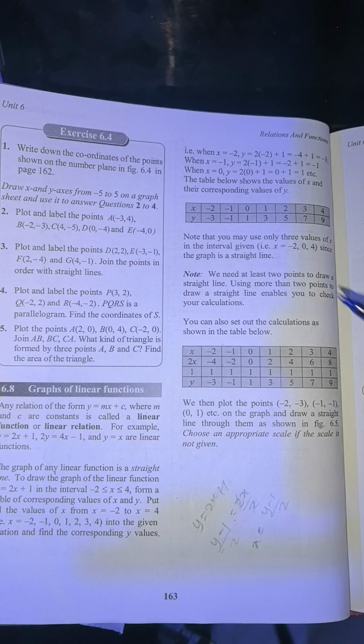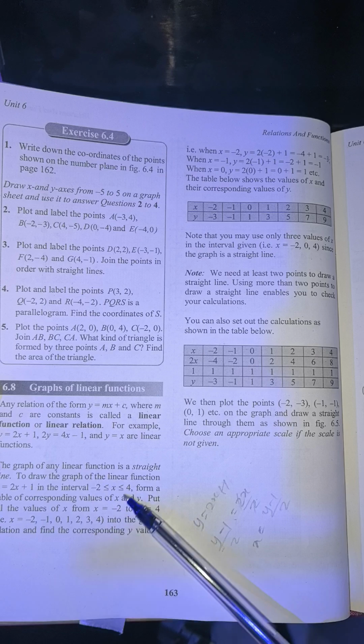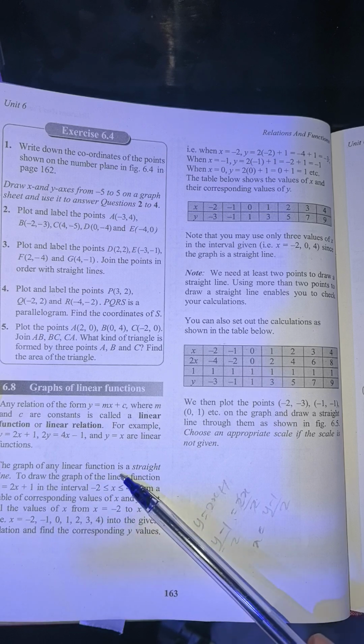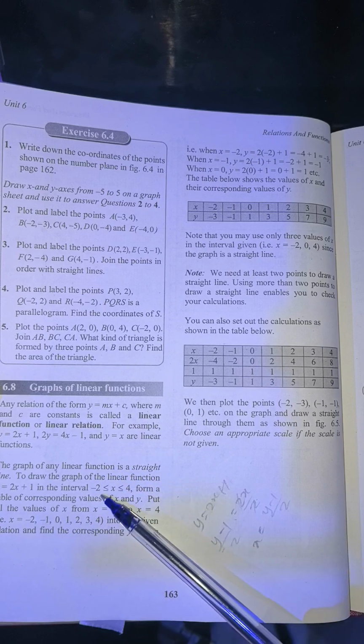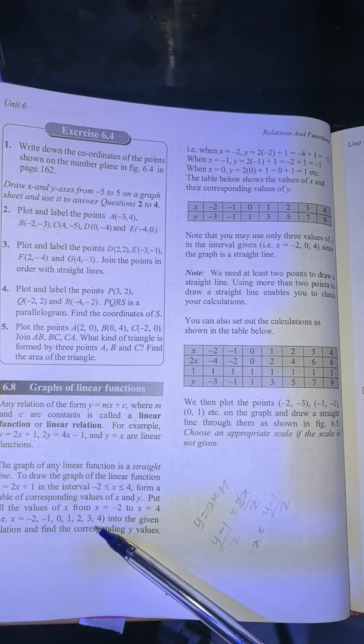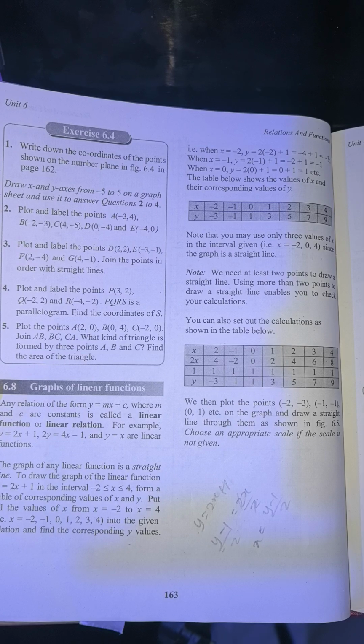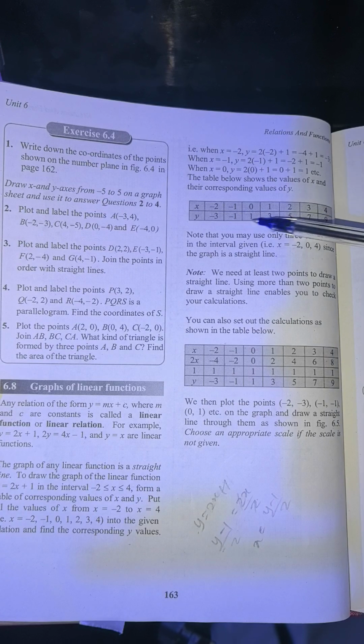When you are given a range, even though you understand how to come up with all the values within it, you don't always have to waste your time finding all the values of y.